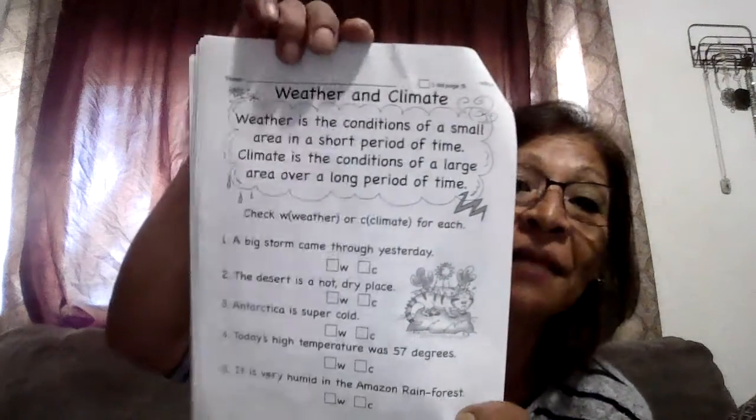Tomorrow we will finish our packets and have time to do our next lesson on Wednesday. So let's take a look at today's assignments. We will start with weather and climate.